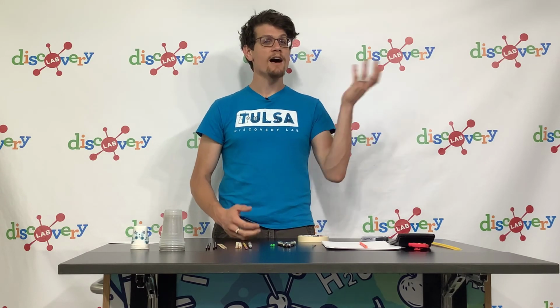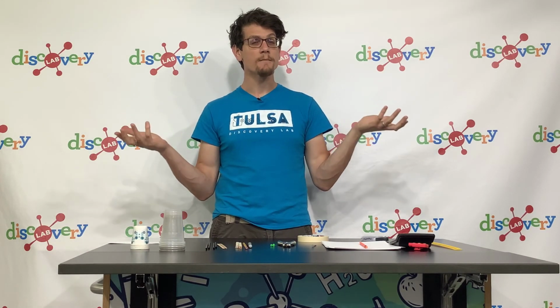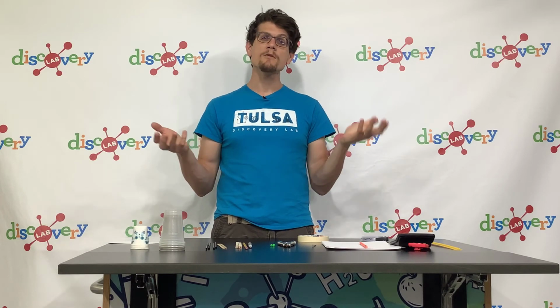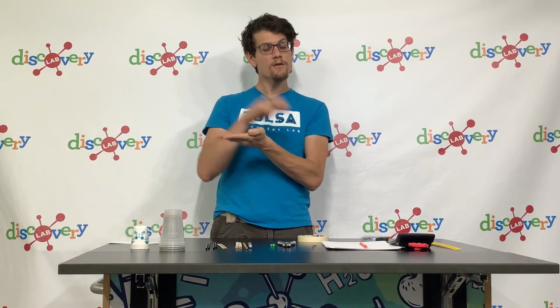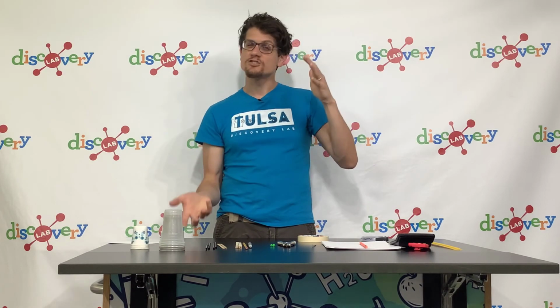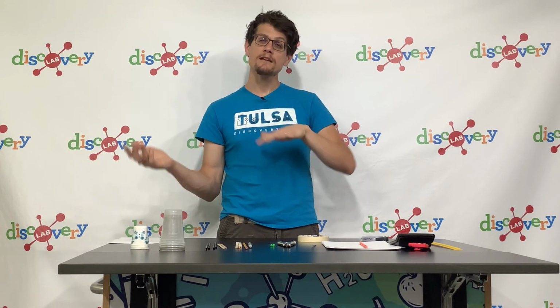Now, wind is something we have a lot here in Oklahoma, and you may be wondering, what makes wind happen? Well, wind happens when we have two different areas of high and low pressure air. Whenever they meet, they want to go under and over each other. This exchange of air causes wind to flow and blow. This can be caused by a lot of different things.